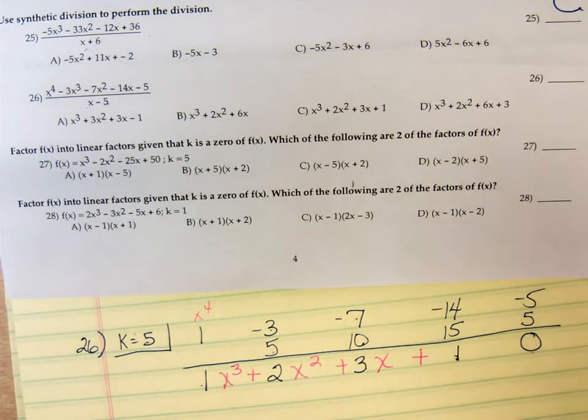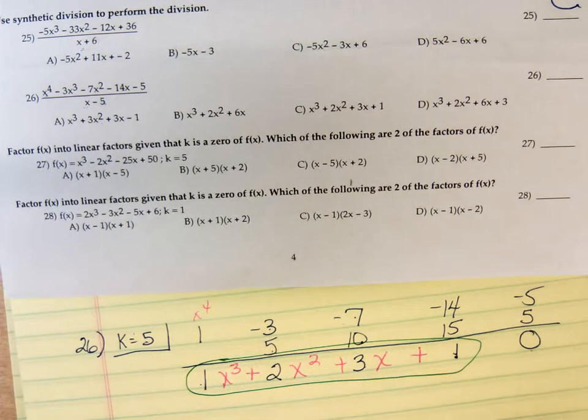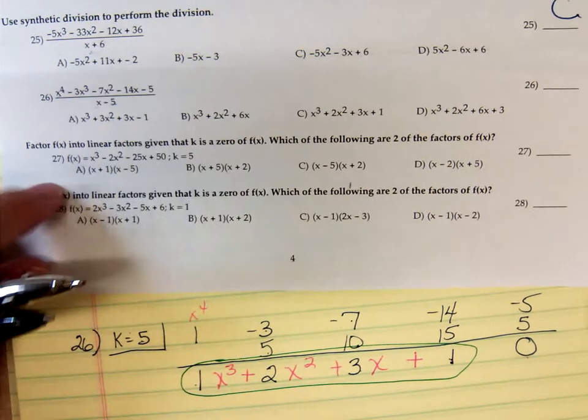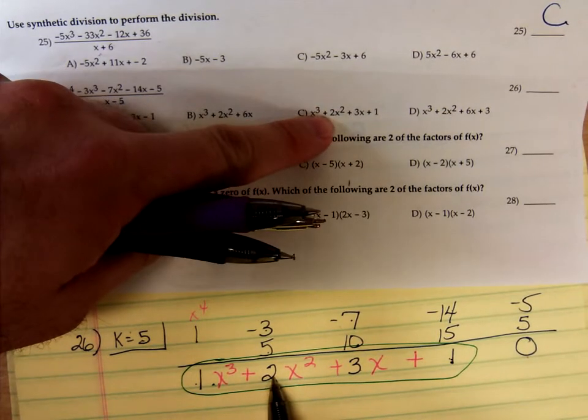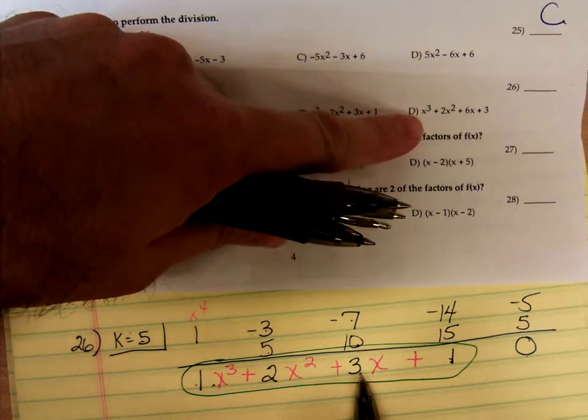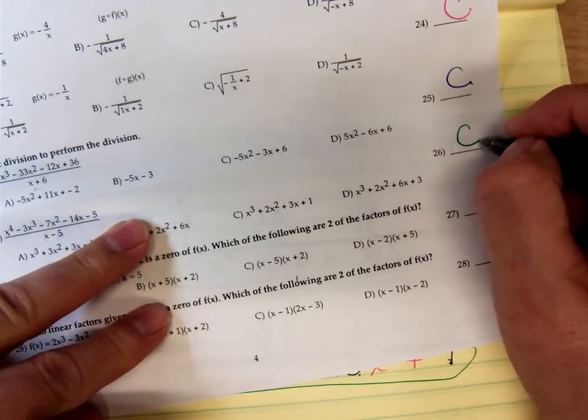So we have x to the 3rd plus 2x squared plus 3x plus 1. Another C.